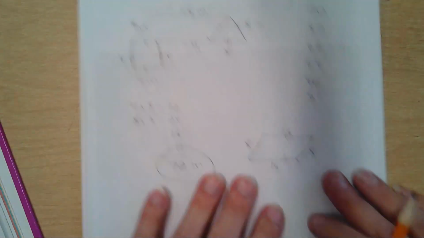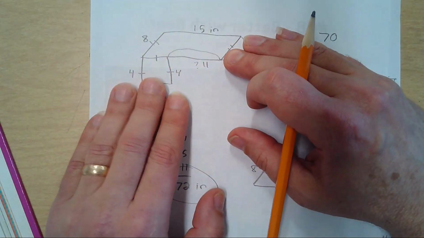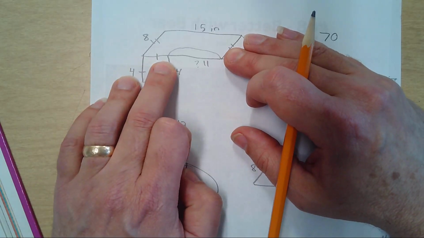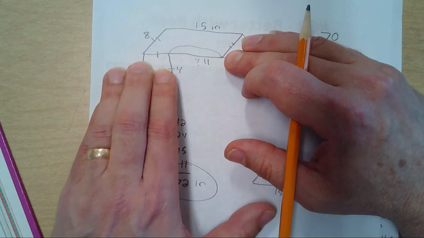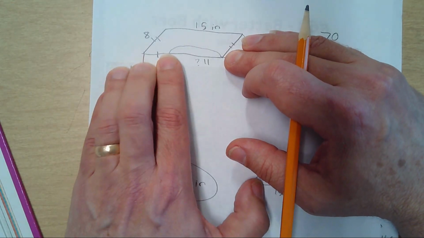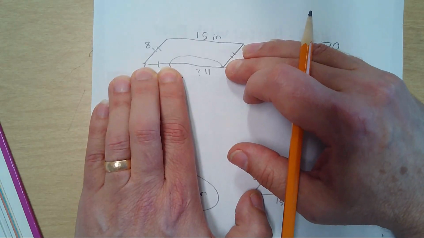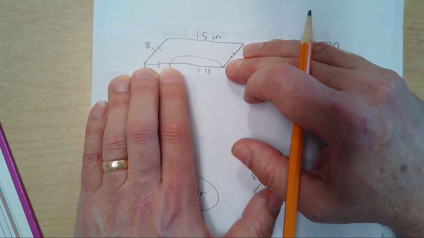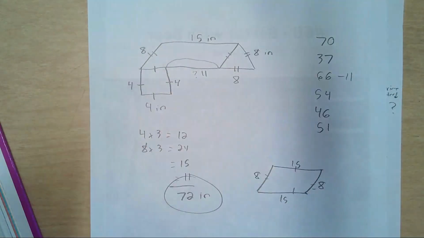Once I break it down this way, it's a little easier to see the figure. What do I know to be true about this bottom side? I know from here to here is 4. This 8 has nothing at all to do with figuring out this missing measurement. It's about just looking at this parallelogram and using what you know to fill in that missing piece there.